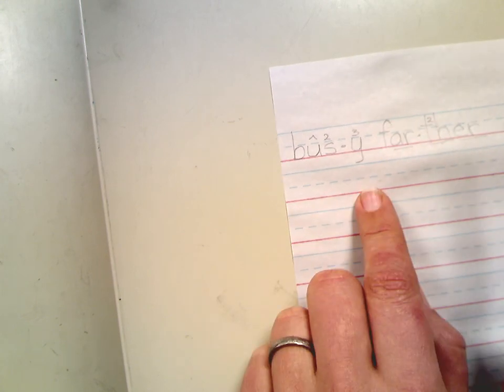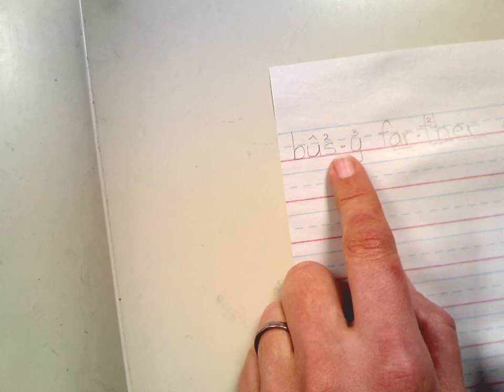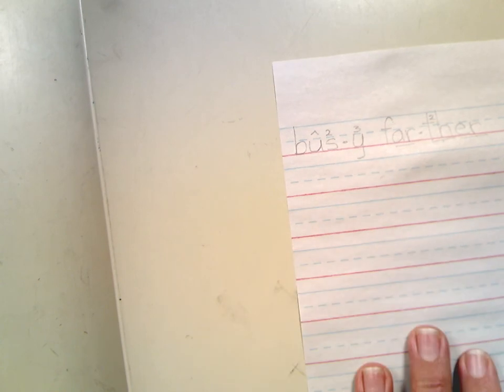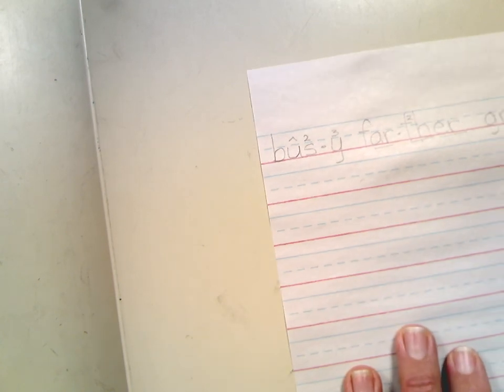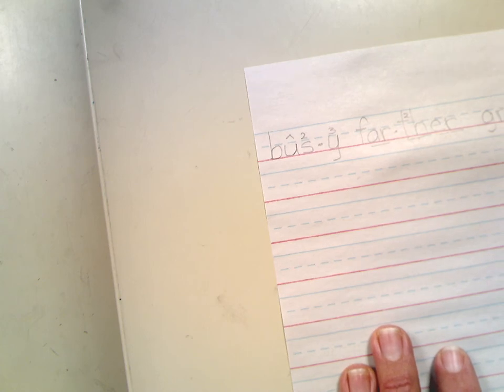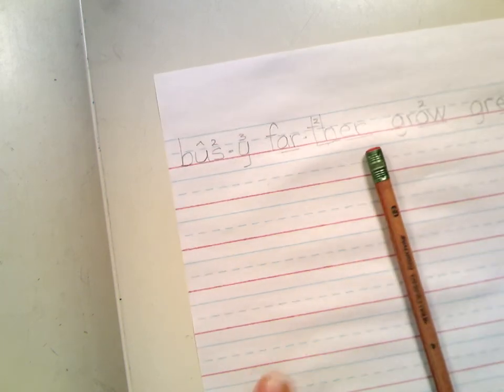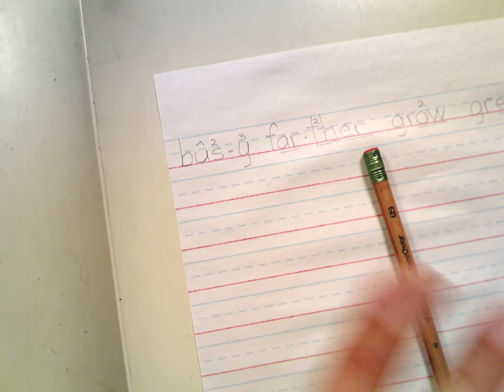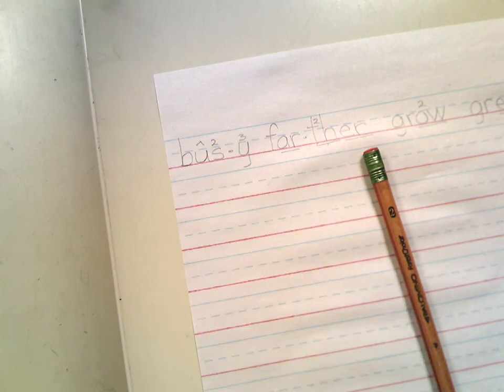What words did we have that came from our base word busy? All right, we had busier and busiest. We say busier when we're comparing two things. I could say today will be busier than yesterday.